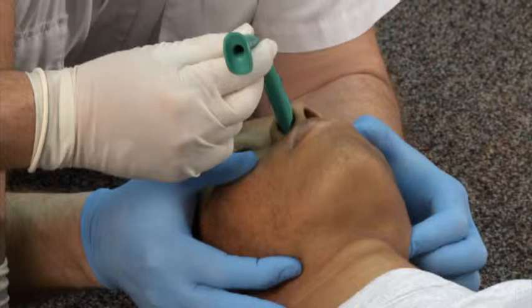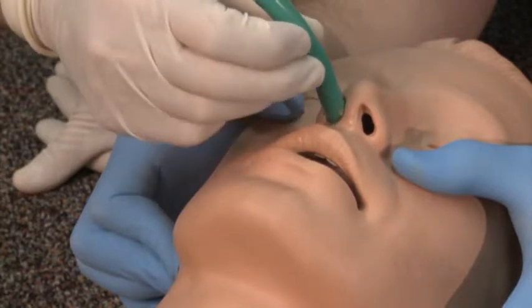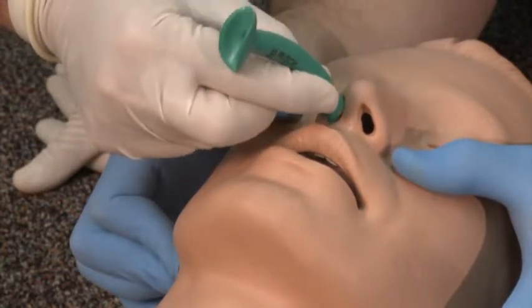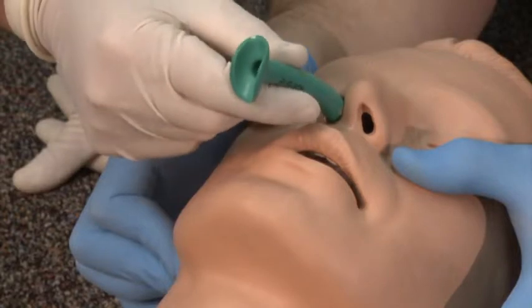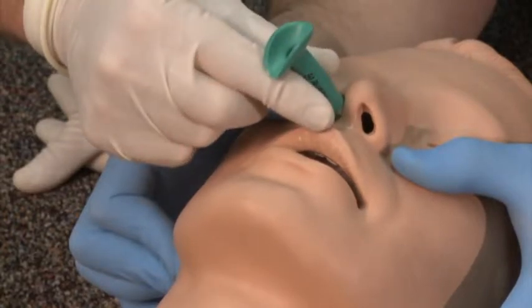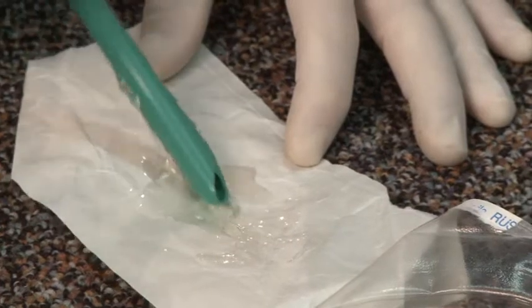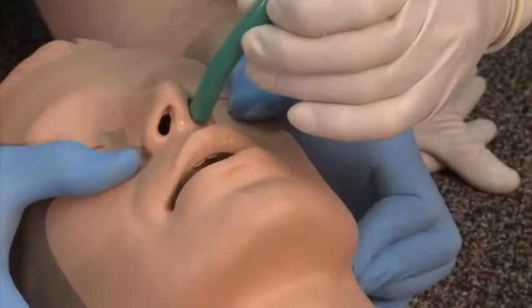If resistance is met at the posterior end of the nostril, a gentle rotation of the NPA between the fingers will usually aid in passing beyond the turbinate bones of the nasal cavity without damage. Should the NPA continue to meet with resistance, the provider should not force it past the obstruction, but rather should withdraw it. The distal tip should then be relubricated and inserted into the other nostril.